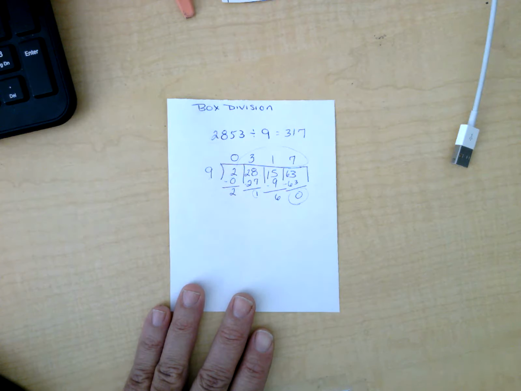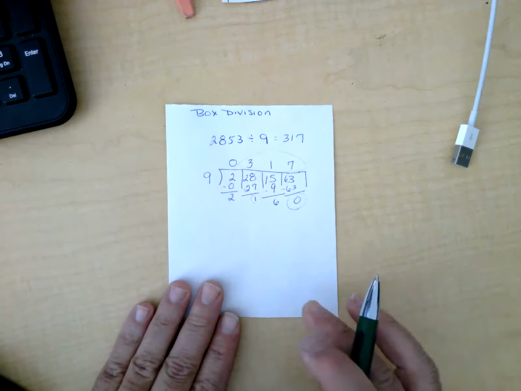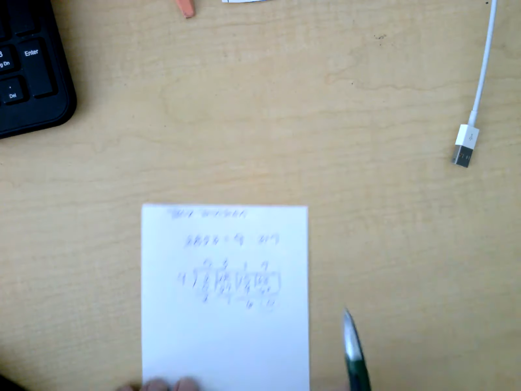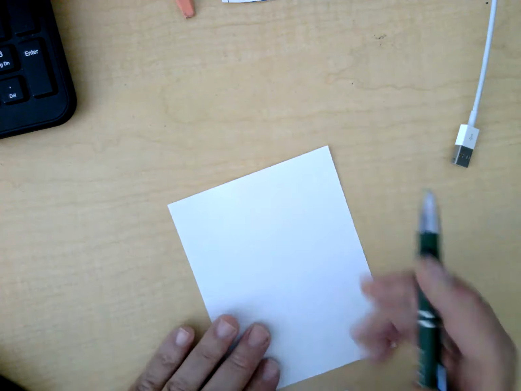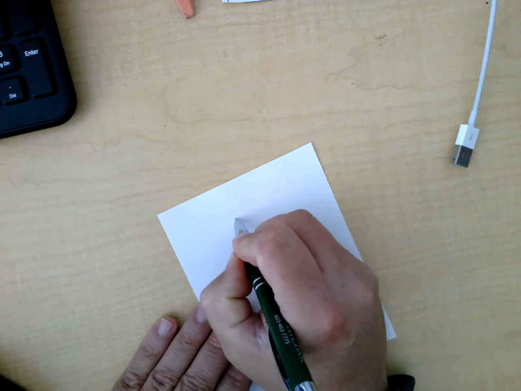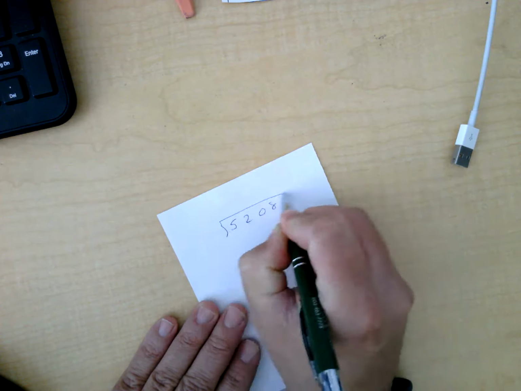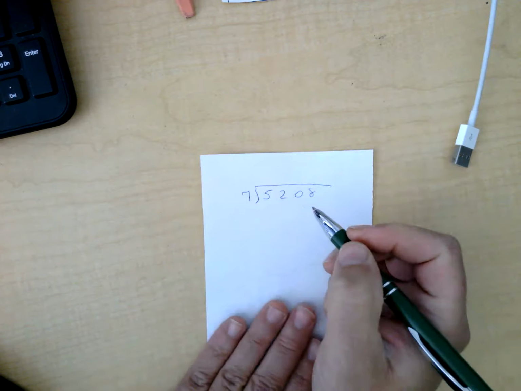Okay. And this is a change from what you may know from long division, if you've learned long division, and it's a definite change from using partial quotients. So what I want to do, let's do one other quick one here with a single digit divisor, and then we're going to look at a double digit divisor. So instead, let's look at 5,208 divided by 7. Okay.